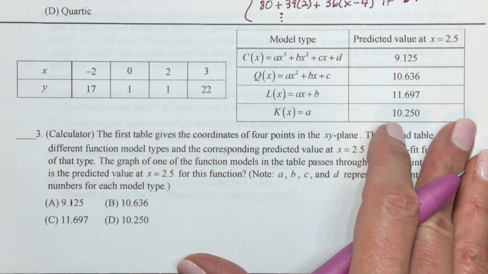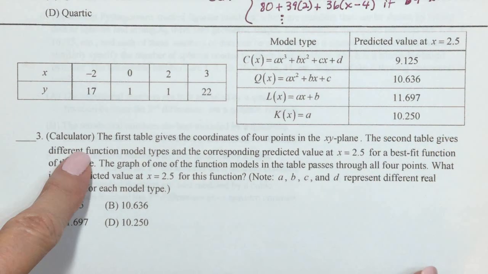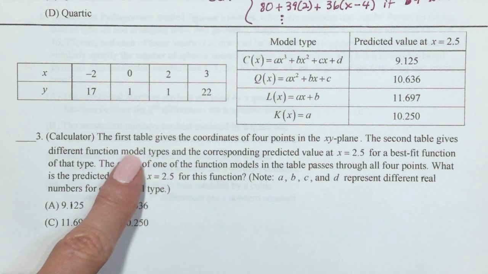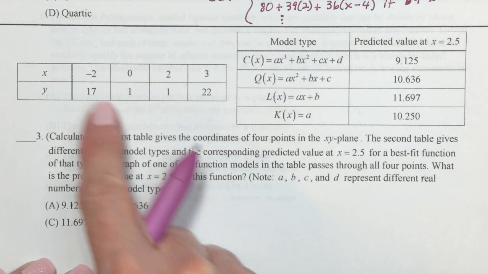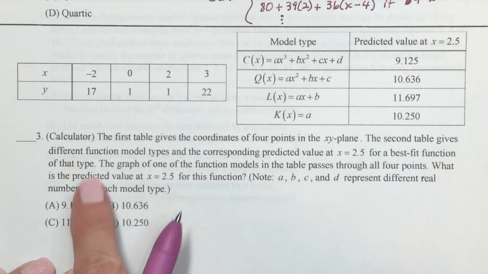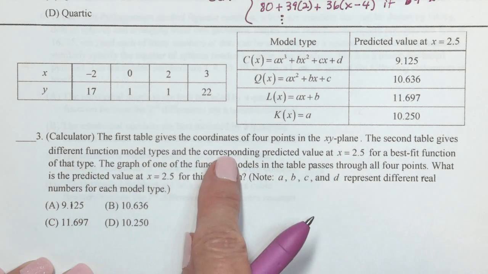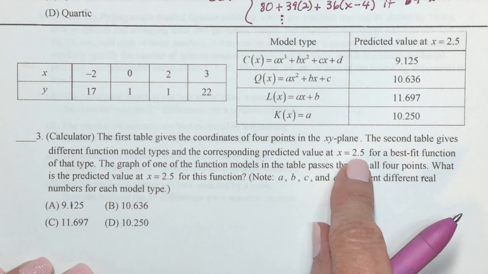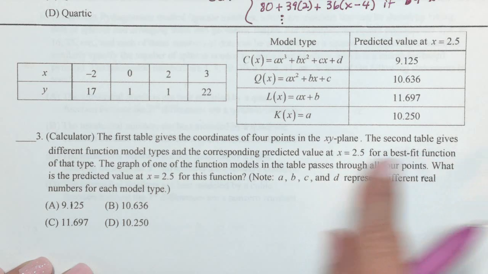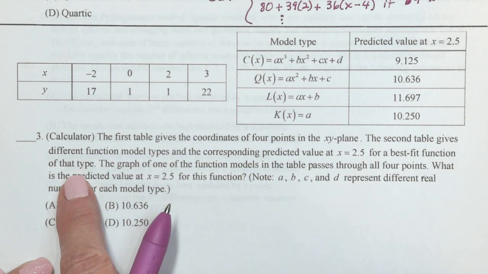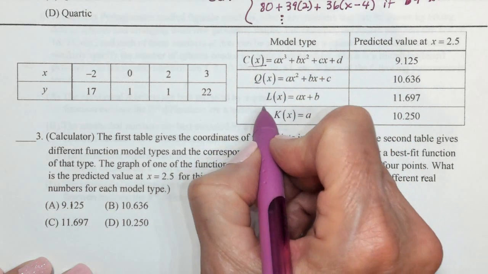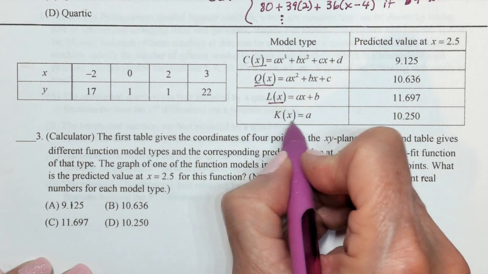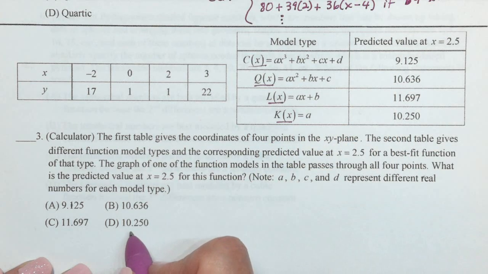Okay, next step, number 3. This one is with a calculator. Okay, the first table gives the coordinates of 4 points in the xy plane. The second table gives different function model types and the corresponding predicted value at 2.5 for x. For a best fit function of that type, okay, so this is the cubic model, this is the quadratic model, this is the linear model, and this is the constant model.